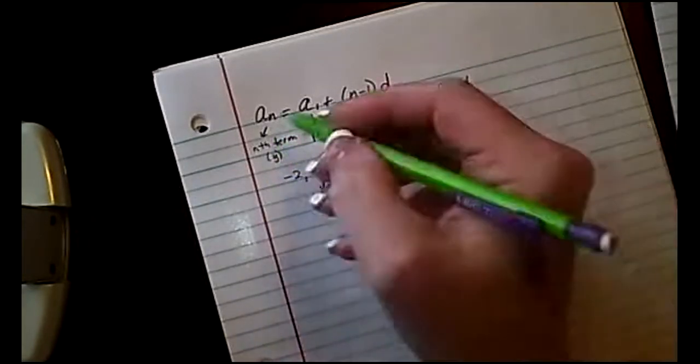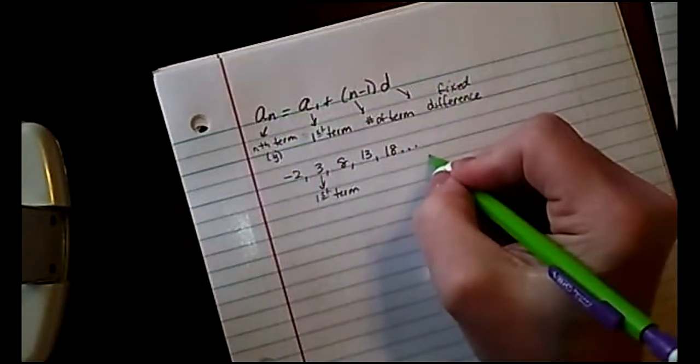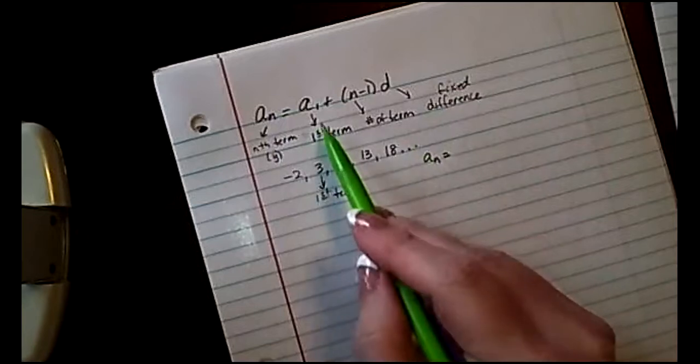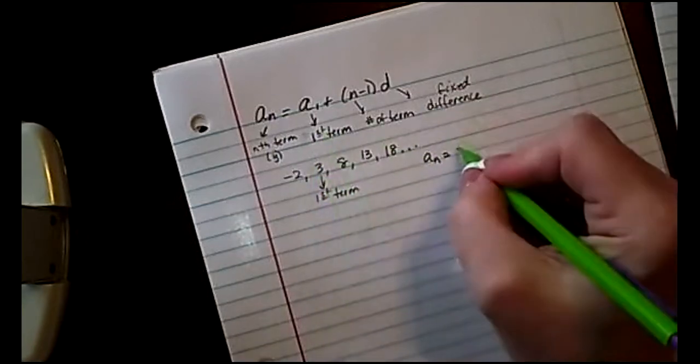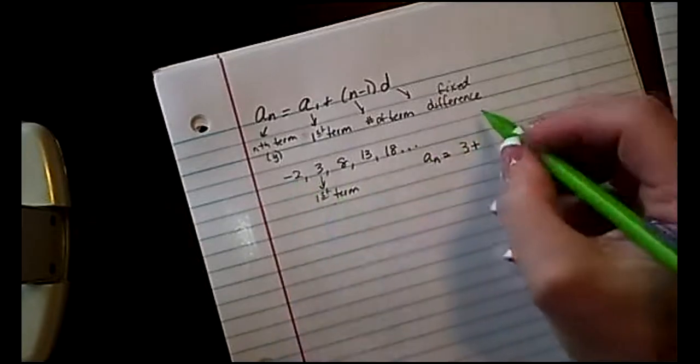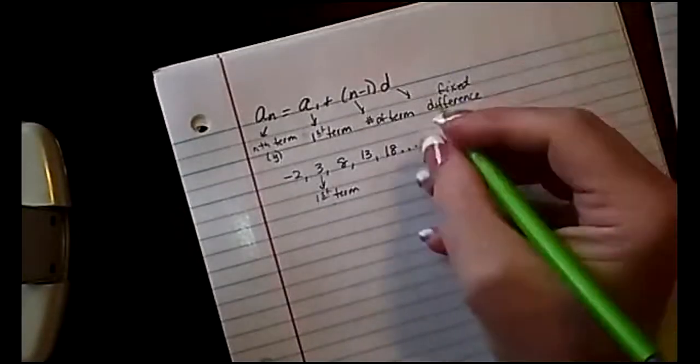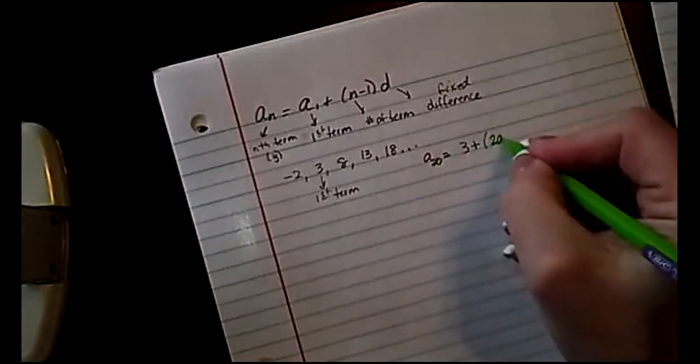So we're going to find what a sub n is. We'll leave it as a sub n right now. And then our first term here is 3. It's easy to put a -2, so be really careful there. And then let's say we want to find the 20th term. So if I want to find the 20th term, I would just put a 20 here because n means 20. So I'd put a 20 here.